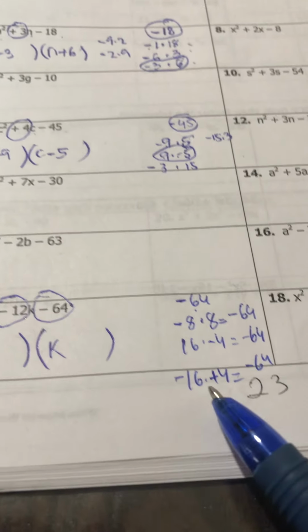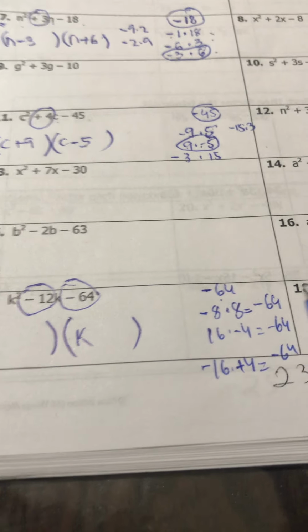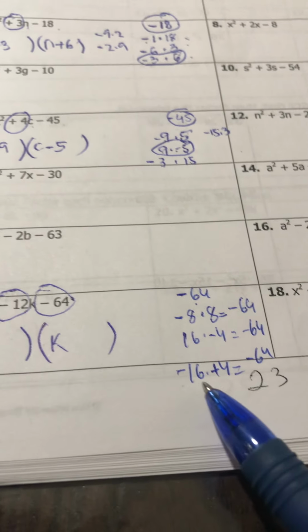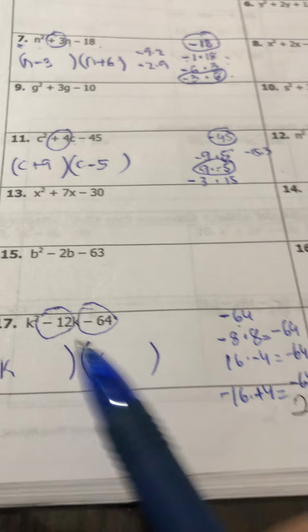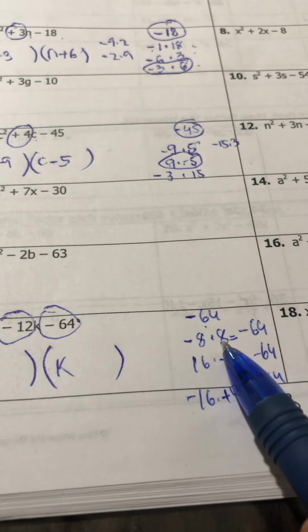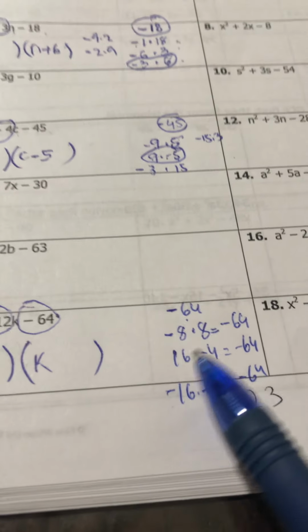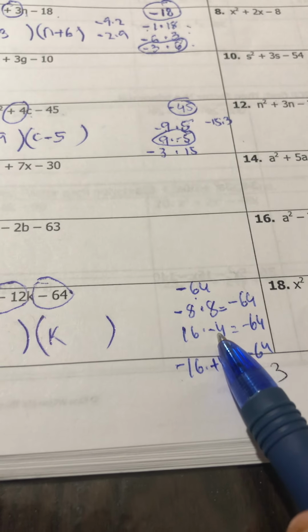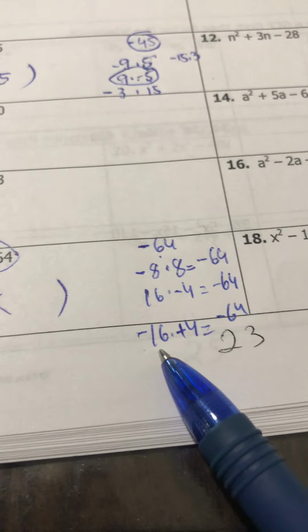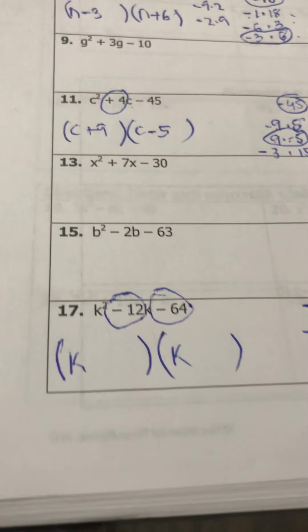You need to know your multiples here very, very good. You should be really good in your multiples. Okay, so now I want two numbers. When I add, I should get a negative 12. If I add negative 8 and 8, I get 0. Next, 16 and negative 4, I add, I get 12, but I need a negative 12. So I'm going to choose this option, negative 16 and a positive 4.